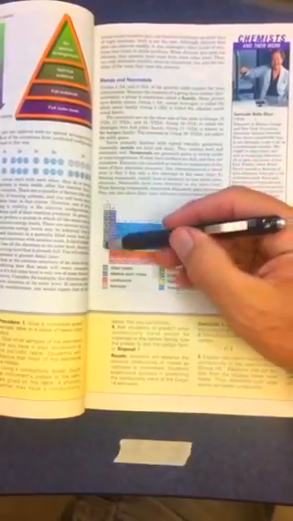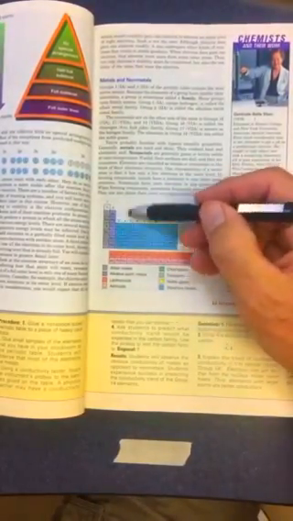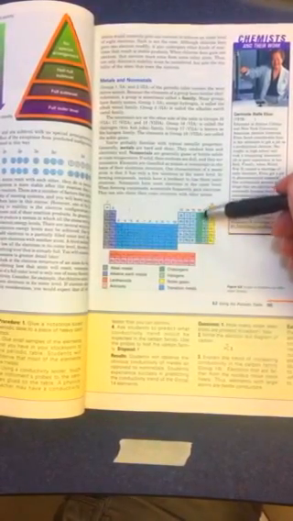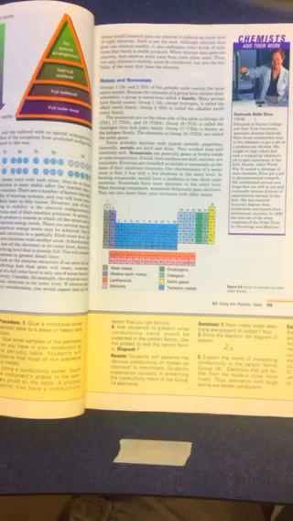Here are some things you should know in the periodic table. You should know that the up and down columns are called families or groups. The reason they're called families or groups is because they have similar properties, just like sisters or brothers in the same family have similar characteristics. Not exactly the same, but similar.